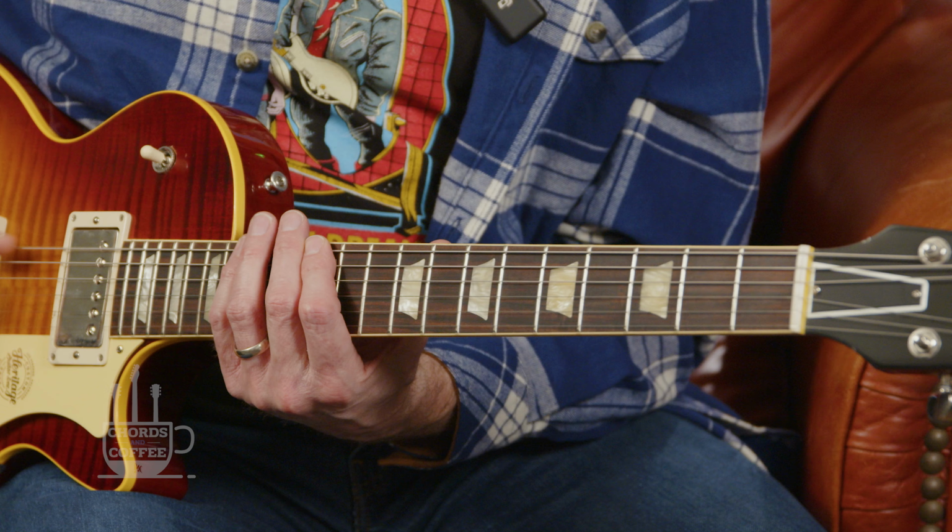Beautiful. The next C major 7. If you don't know this one, you ought to know it. Index finger laying across the 3rd fret all the way across. You're going to put your ring finger on the 5th fret of the D, middle finger on the 4th fret of the G, pinky on the 5th fret of the B. There you go. Next one.